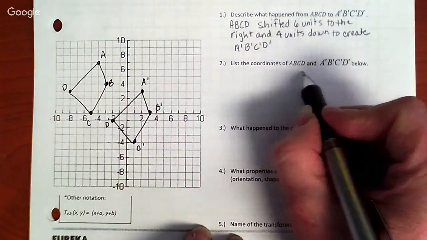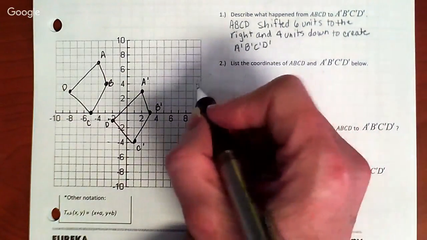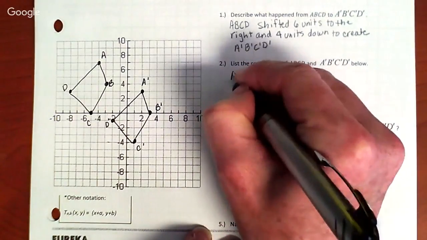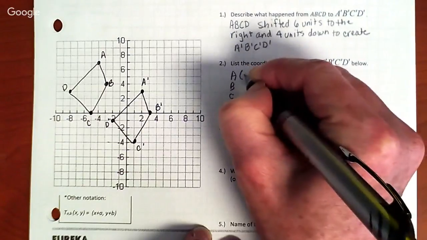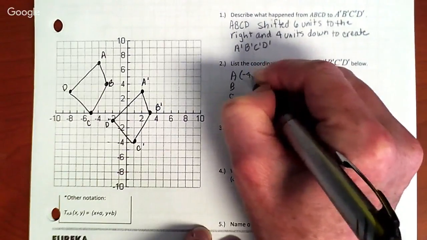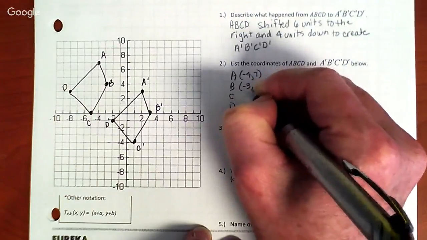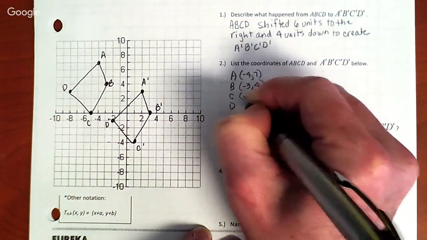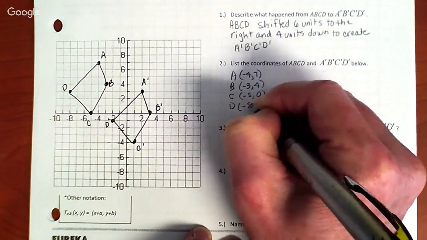It says list the coordinates of A, B, C, D, and A prime, B prime, C prime, and D prime. So A, B, C, and D are -4, 7, -3, 4, -5, 0, -8, 3.